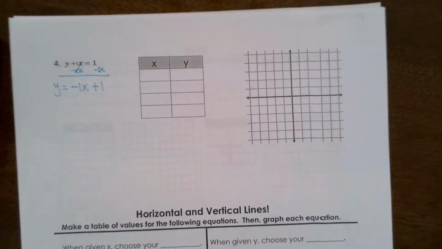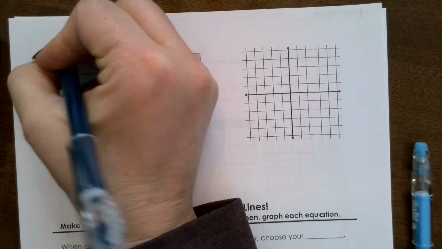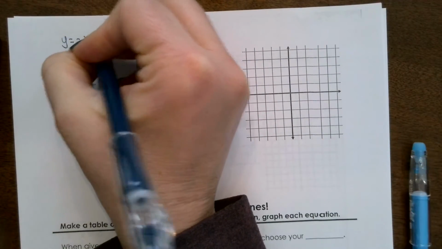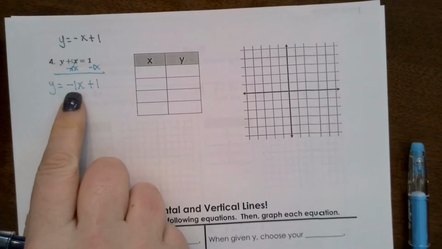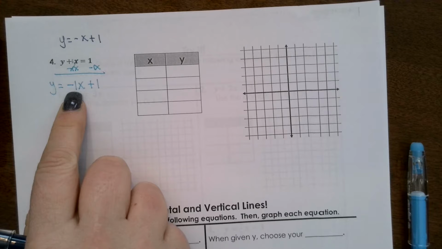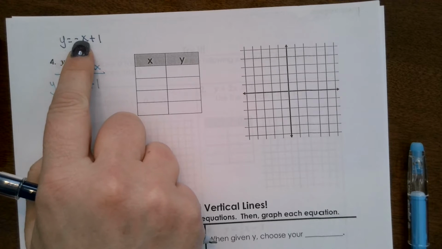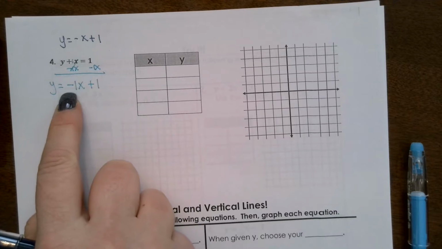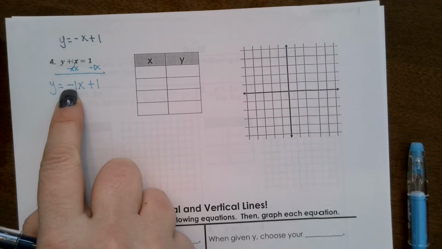plus 1. And I'm going to leave this minus 1 here, even though algebraically speaking, mathematicians would write that equation this way. I'm going to leave this minus 1 here because when I'm using the table of values, I want to remember that this equation with that negative sign in front of the invisible 1 is telling me to multiply my value of x by a negative 1.